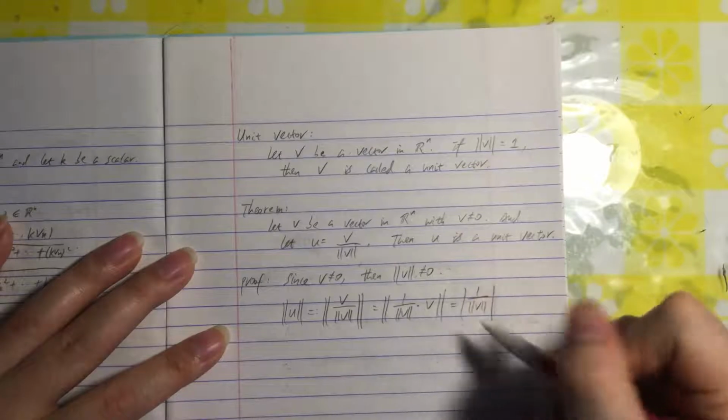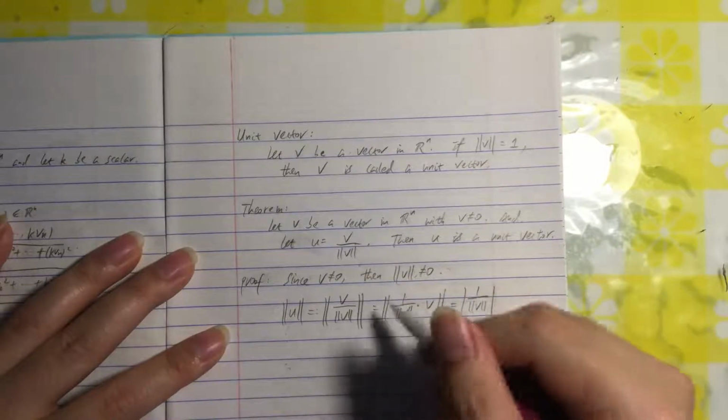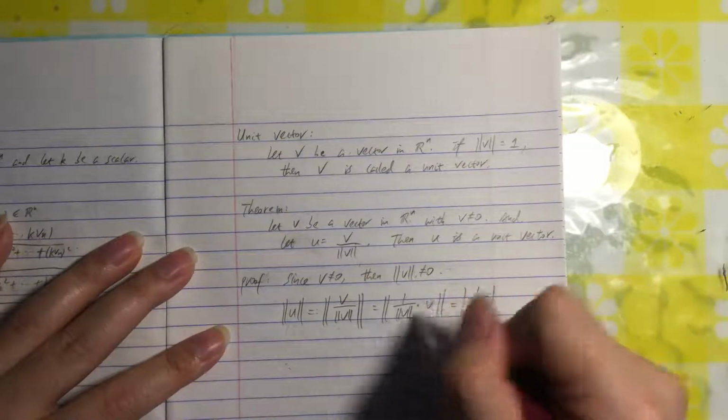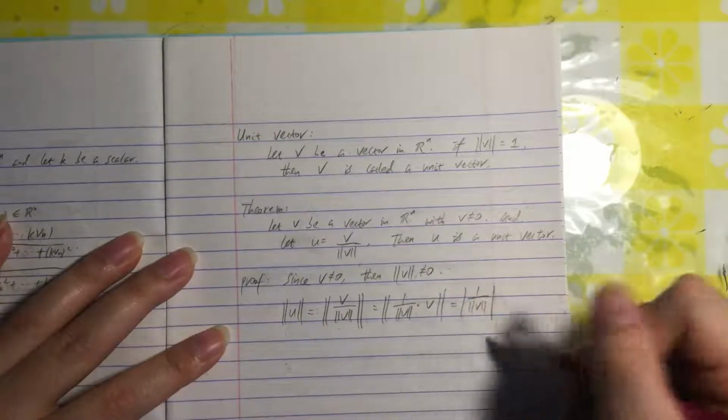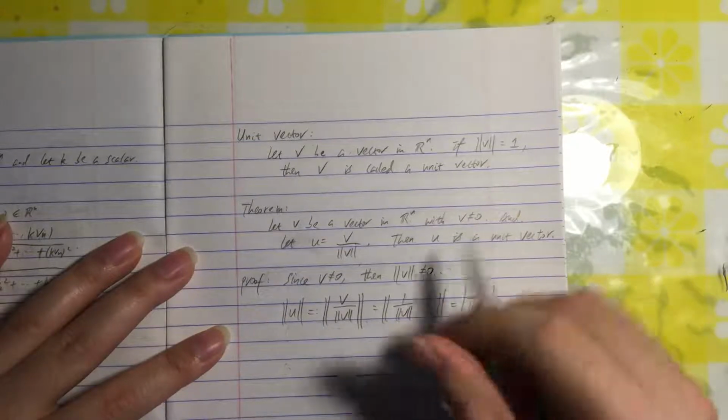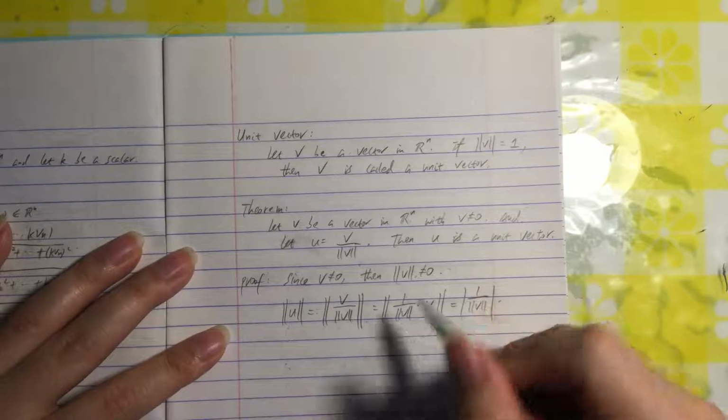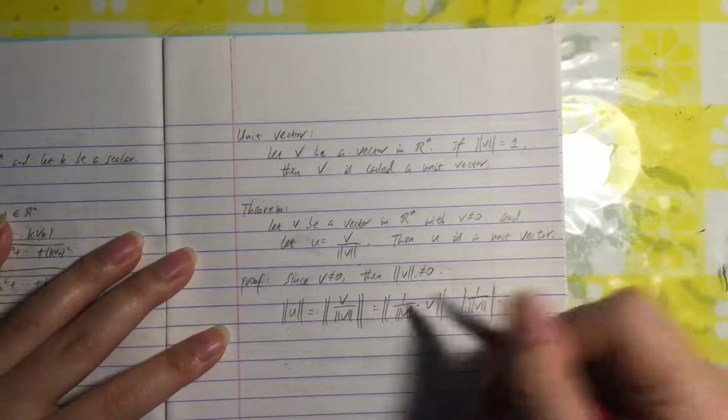Single bar means absolute value. Double bar means the norm of a vector. So I can pull out this scalar and absolute value. If I pull out a scalar, what's left is vector v.